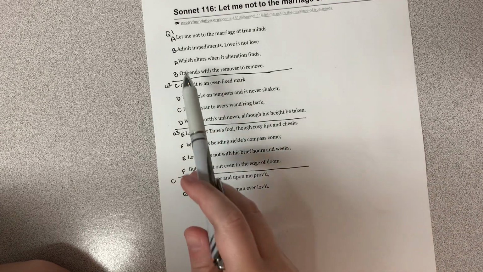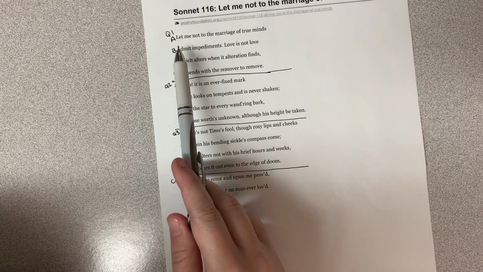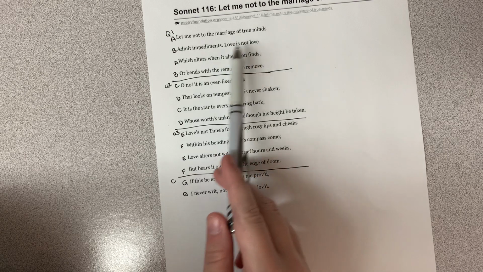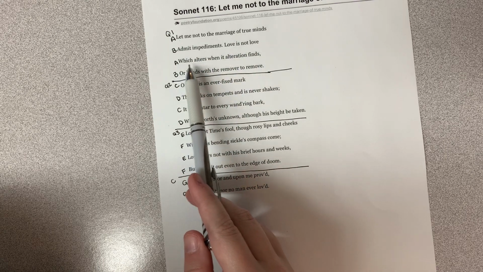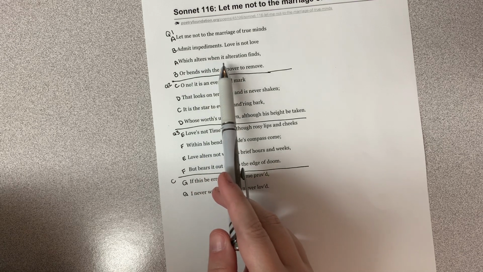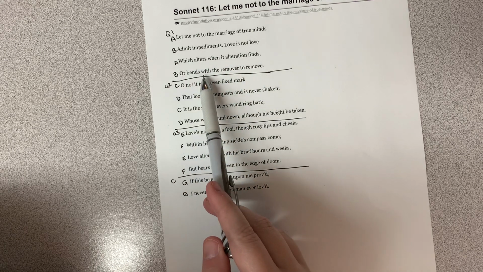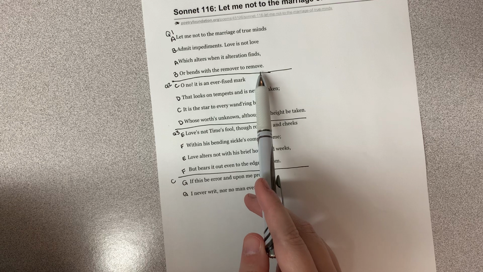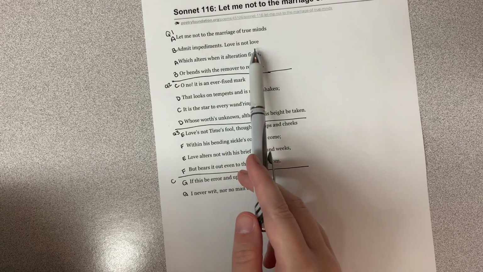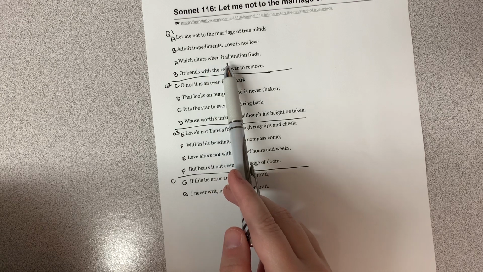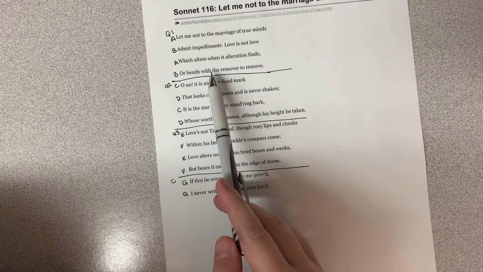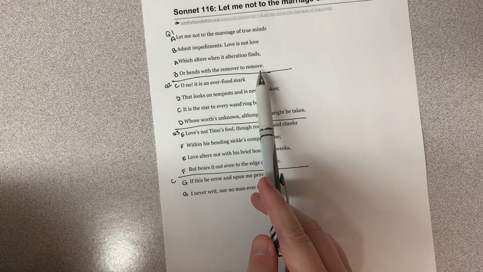So let's go and read through this. Let me not to the marriage of true minds admit impediments. Love is not love, which alters when it alteration finds, or bends with the remover to remove. Okay, so we're assuming we're talking about love. Love is not love, which alters when it alteration finds, or bends with the remover to remove.